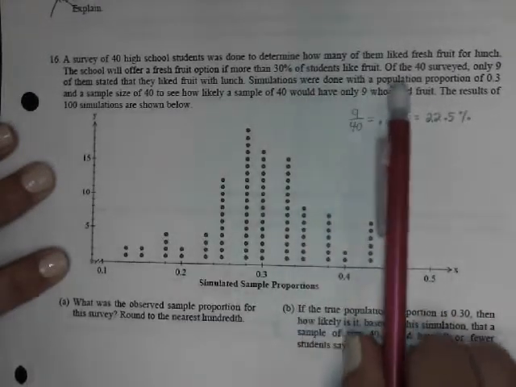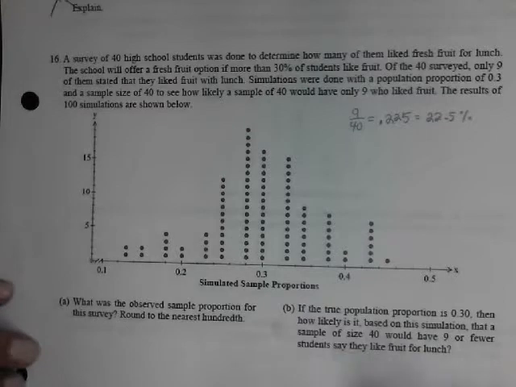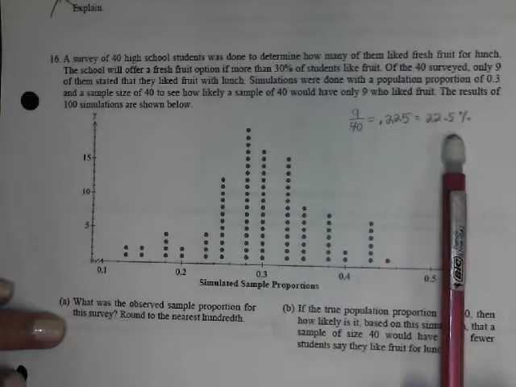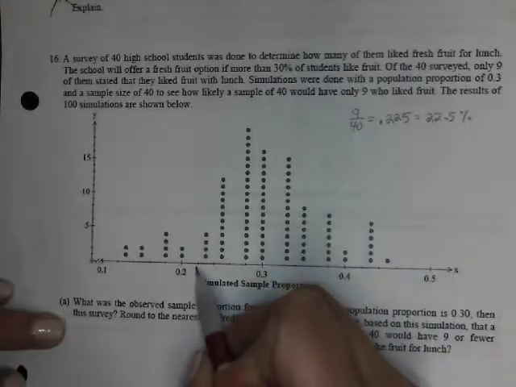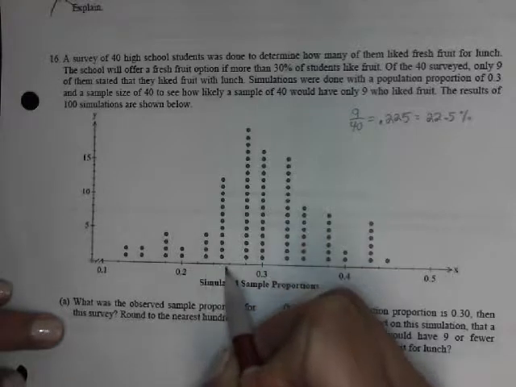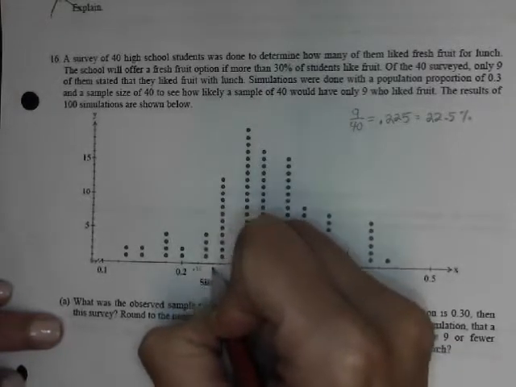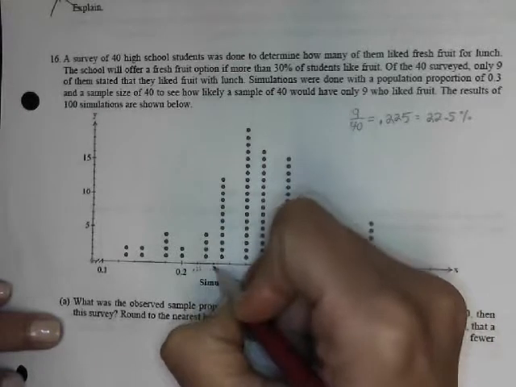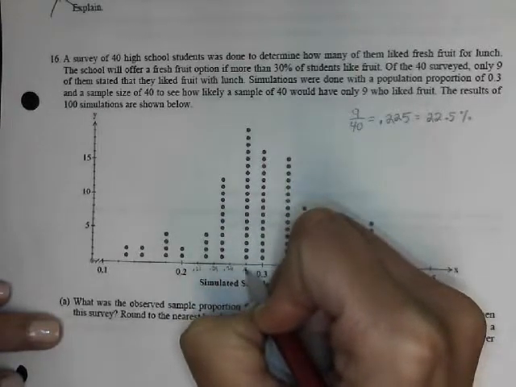But simulations were done with a population proportion of 0.3 and a sample size of 40 to see how likely a sample of 40 would be to only have 9 who liked fruit. Okay, the results of the simulations are below. So we got 0.225. So this is 0.2, 0.22, 0.24, 0.26, 0.28.